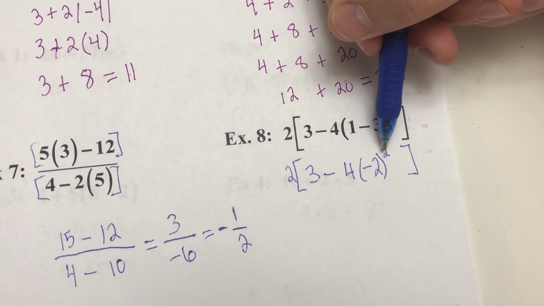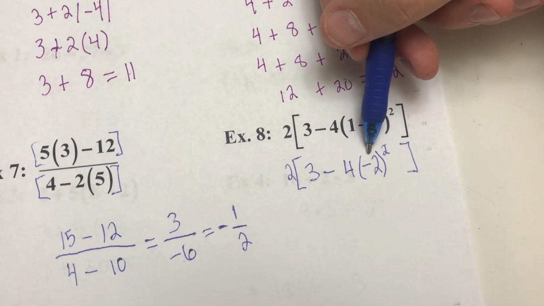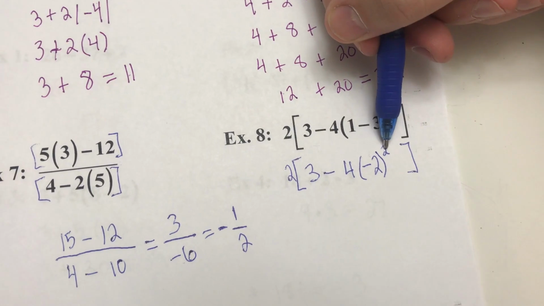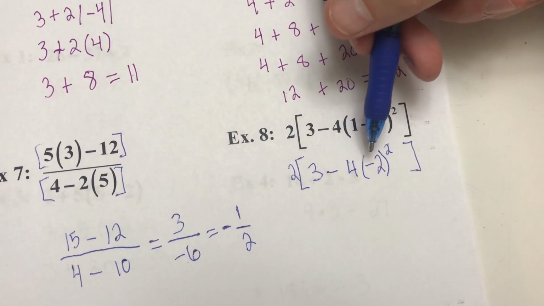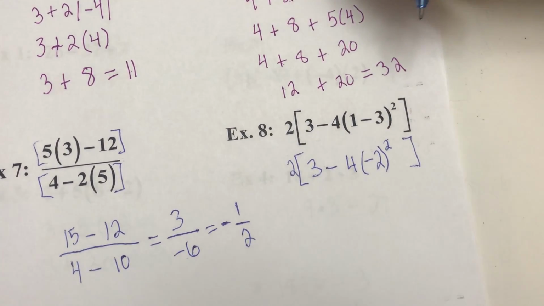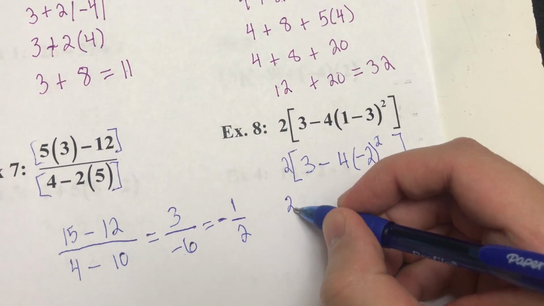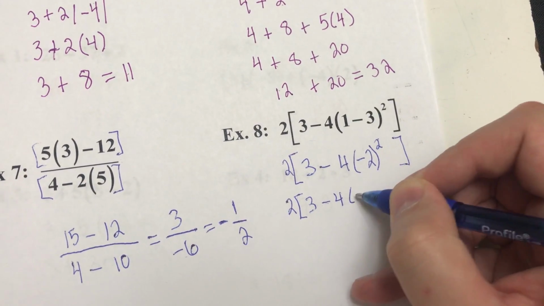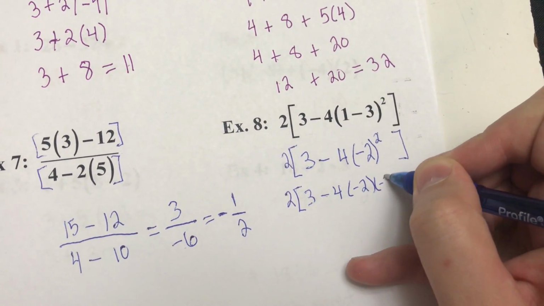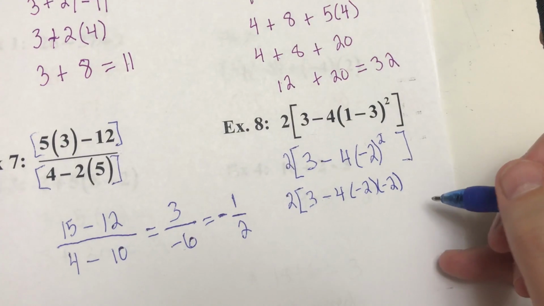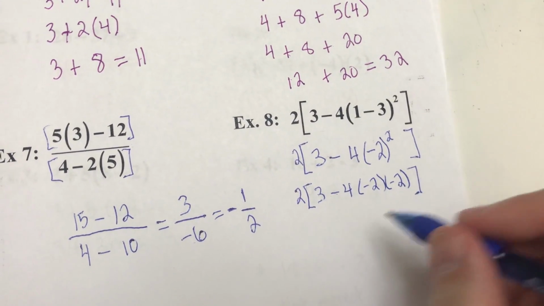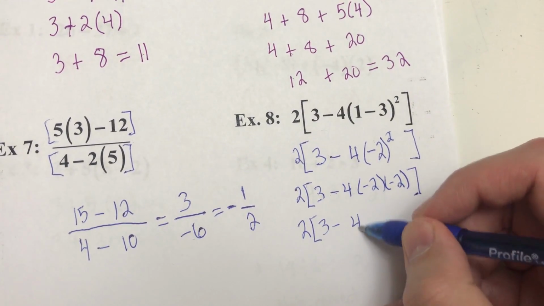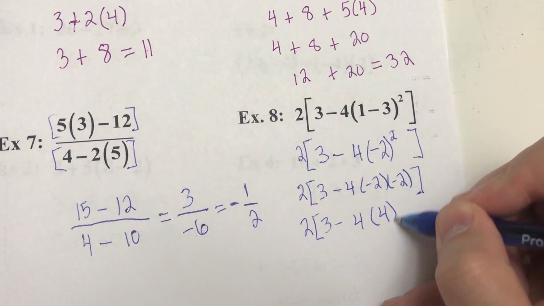The exponent is attached to just what is on the inside of the parentheses. That means negative 2 needs to be multiplied by itself. A negative times a negative is going to be a positive. We can write down that negative 2 and negative 2 are going to be multiplied by each other and provide a result of a positive 4.